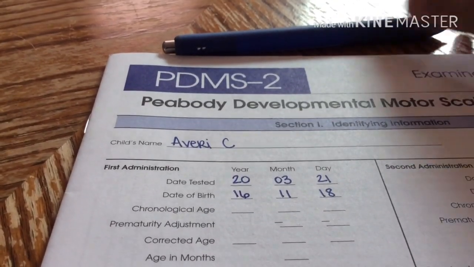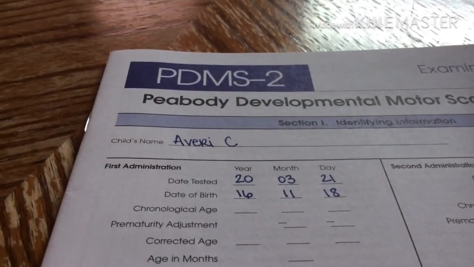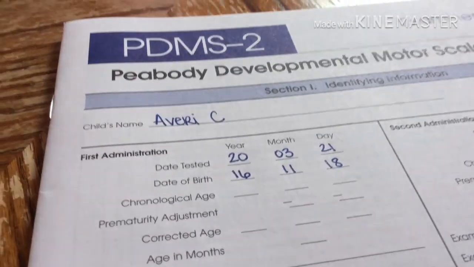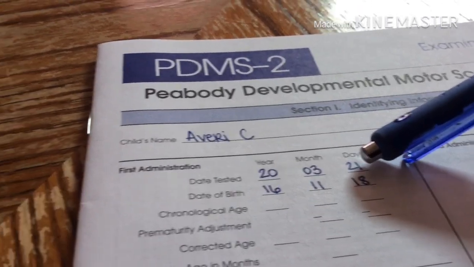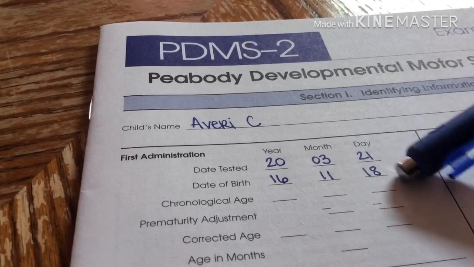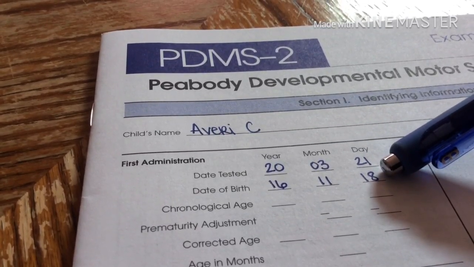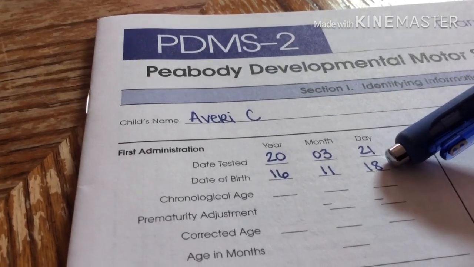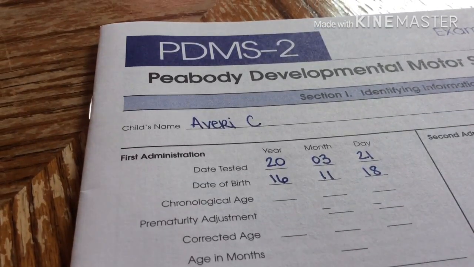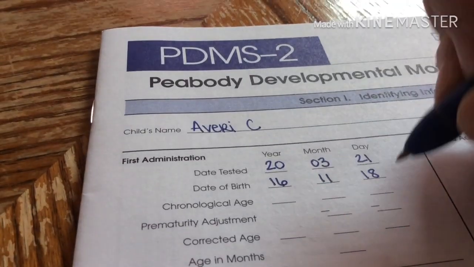Okay, the first part of the assessment is to find her chronological age. So I've written down here the testing date, which is today, March 21st, 2020, and then her birthday, which is November 18th, 2016. So we have to do some quick math to get the chronological age. So we just subtract these.